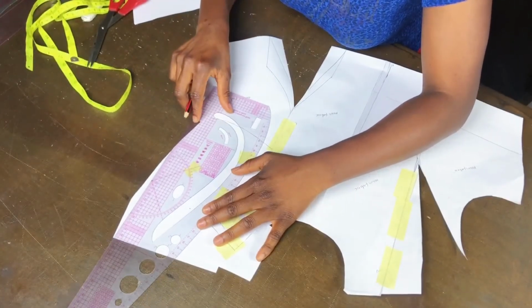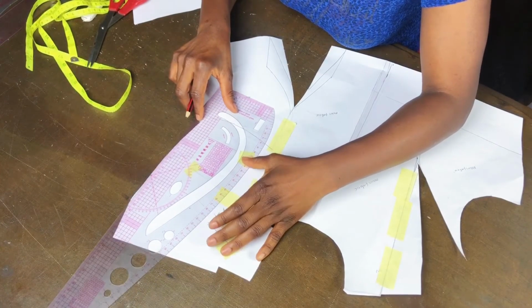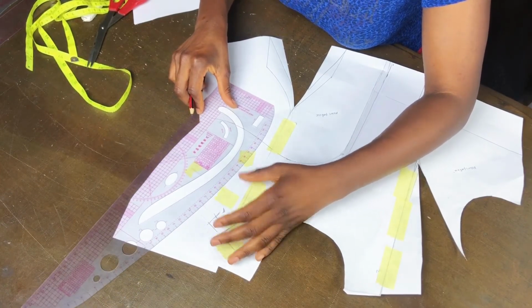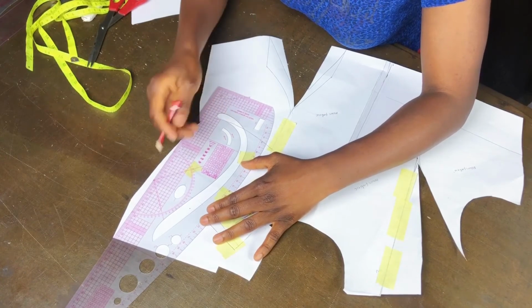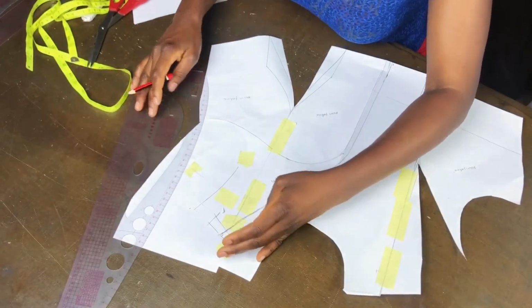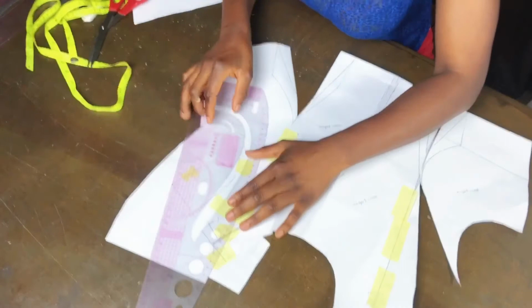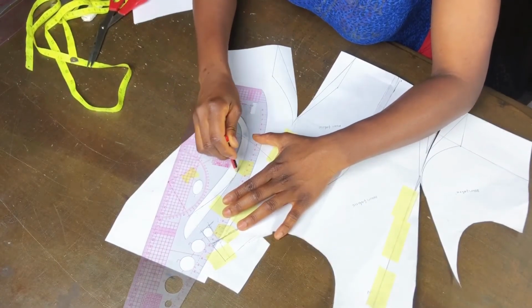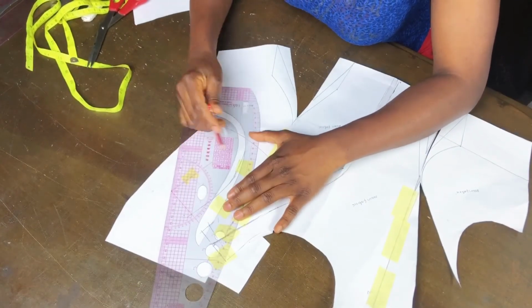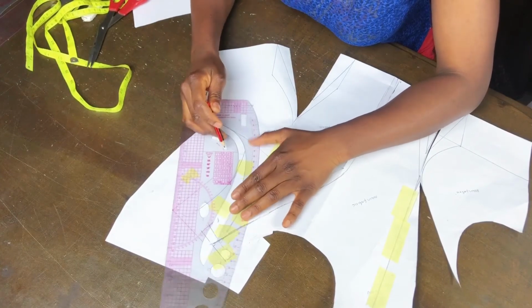So you can transfer the dart, or do it this way that I have done it. Redraw the armhole after extending, blend back into the armhole, and you'll be good. Your pattern will still sit very well on you when you cut it on fabric.